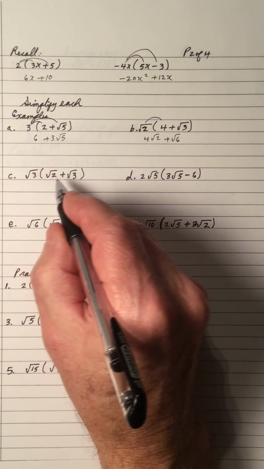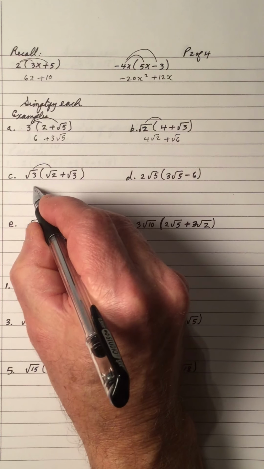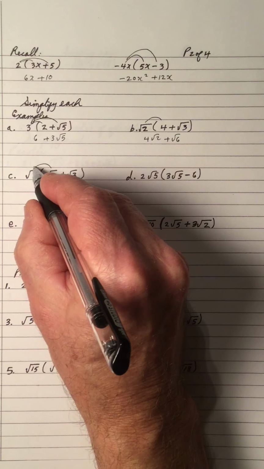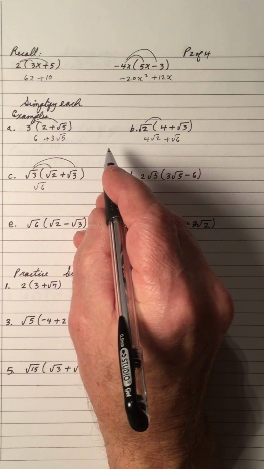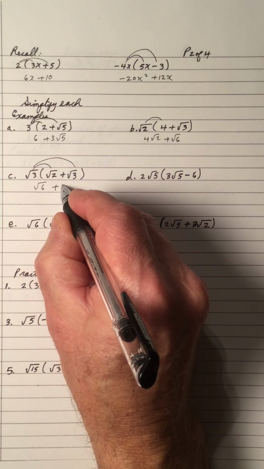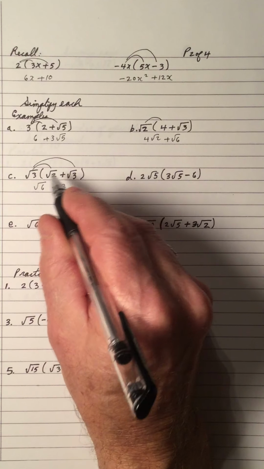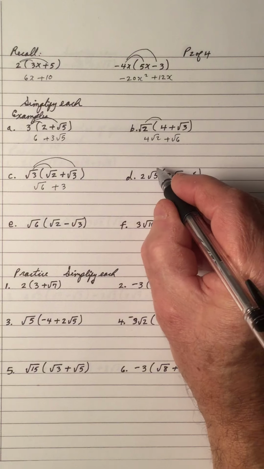C. Root 3 times root 2 plus root 3. Root 3 times root 2 is root 6, and root 3 times root 3 gives you root 9, which we know is 3. Any square root multiplied by itself gives you what's underneath the root.